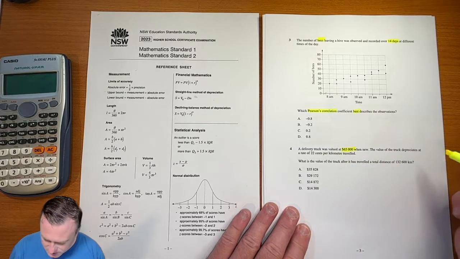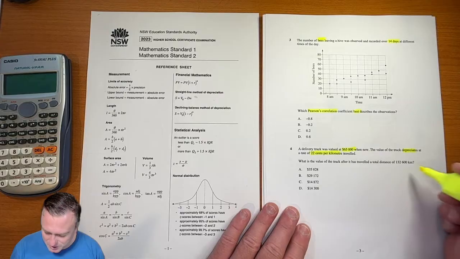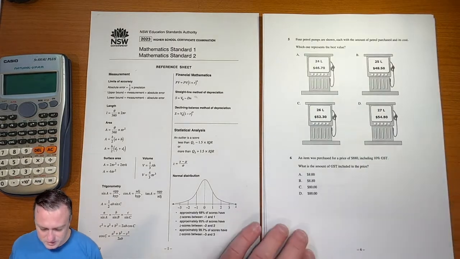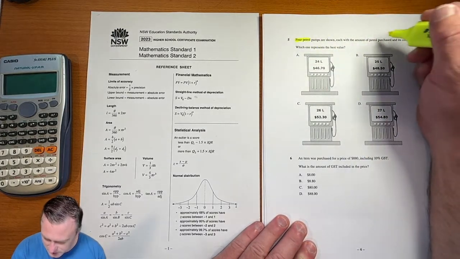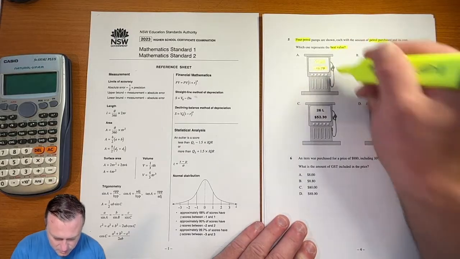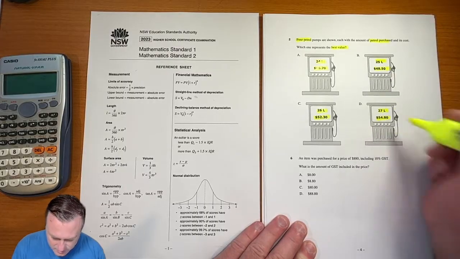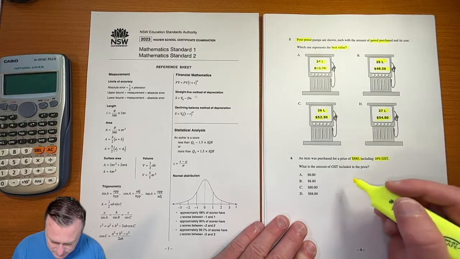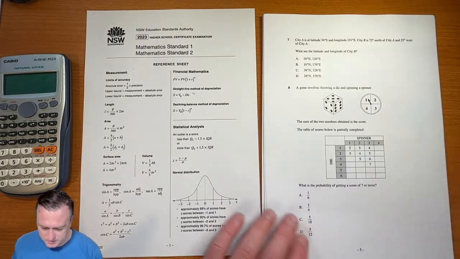A $65,000 truck depreciates 22 cents per kilometer, and then it had 132,600. Which of the 4 petrol pumps for each amount of petrol purchased represents the best value? So we've got 21, 26, 25, and then 27. An item is purchased for $880 with 10% GST. What is the amount of GST included in this price?